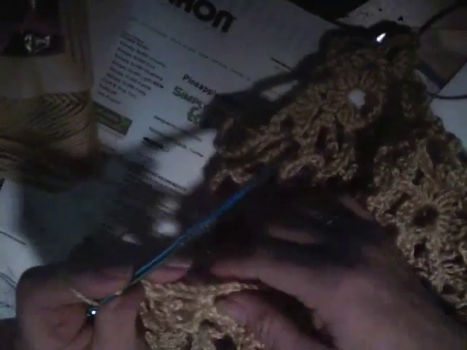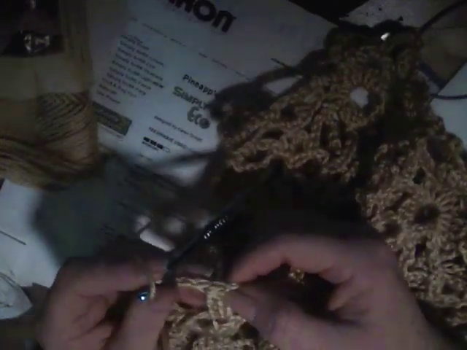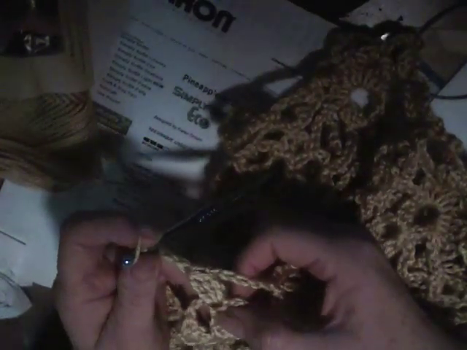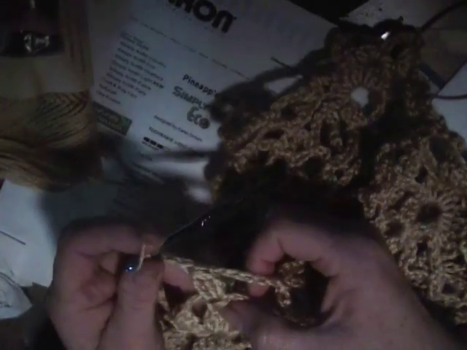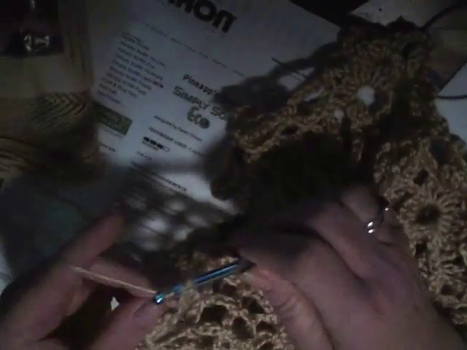Finishing off row 16, you had a chain of 6, you do a triple cluster in the second triple cluster from the end, chain 3, single crochet in the chain 3 space, chain 3, and then a triple cluster in the last triple cluster stitch to finish off the row.